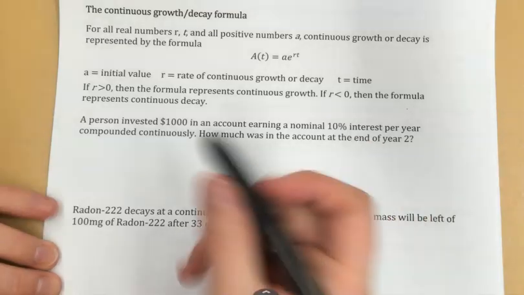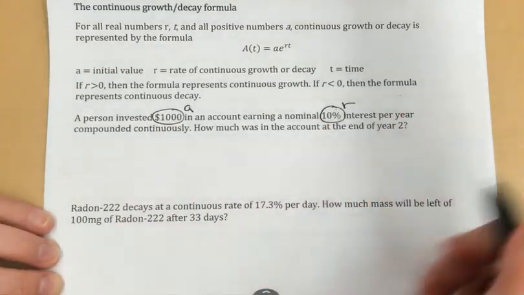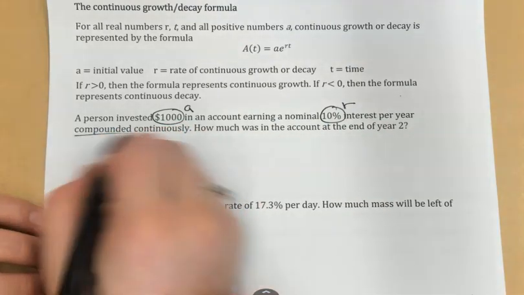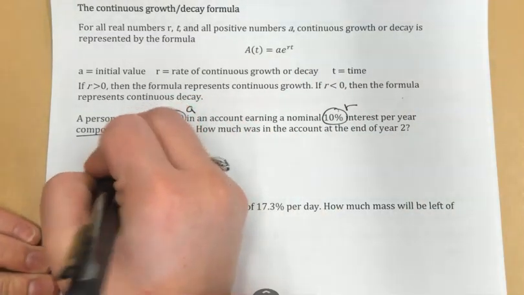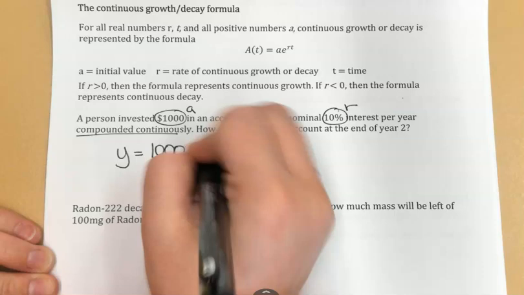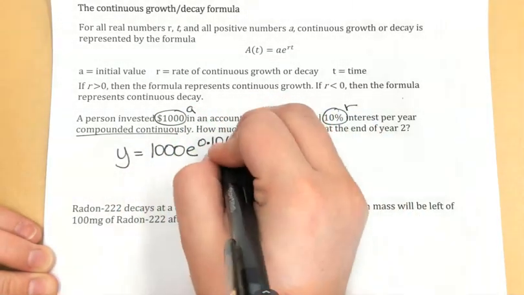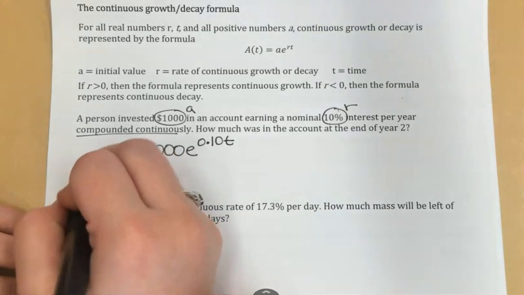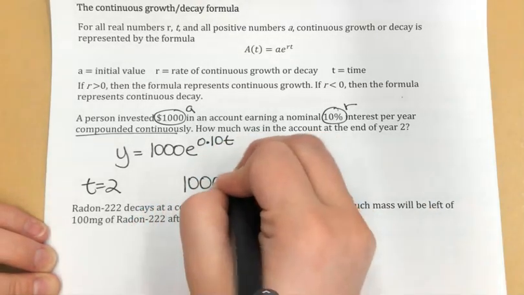So a person invested $1,000 into an account earning 10% interest every year, compounded continuously. So my function here, and that compounding continuously is what tells me this is going to involve e. So that's going to be 1,000 e to the 0.10 t power. Now, if I want to find the value after 2 years, I'm going to plug in 2 for t.